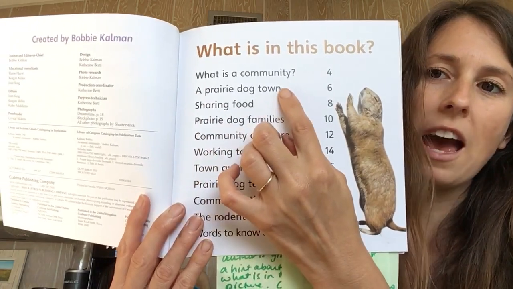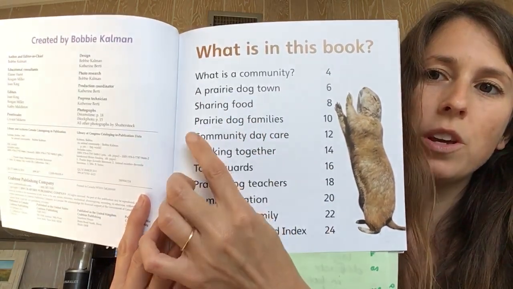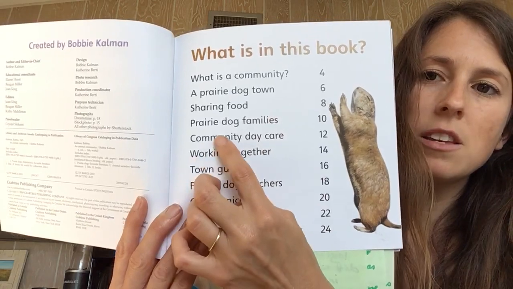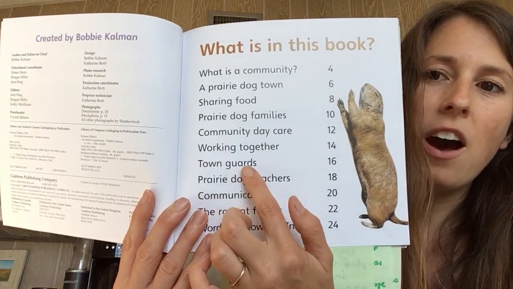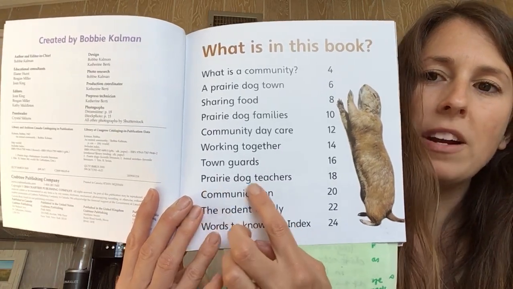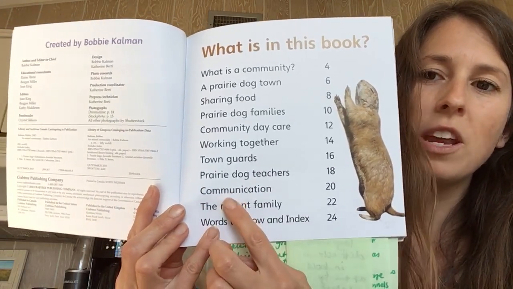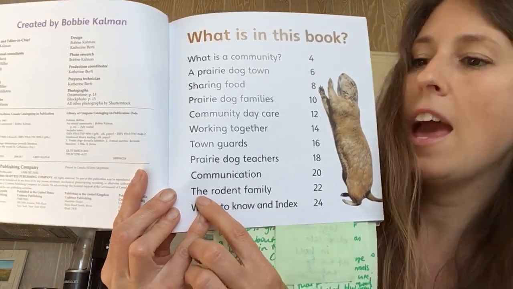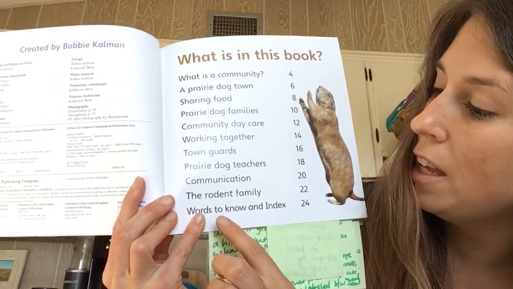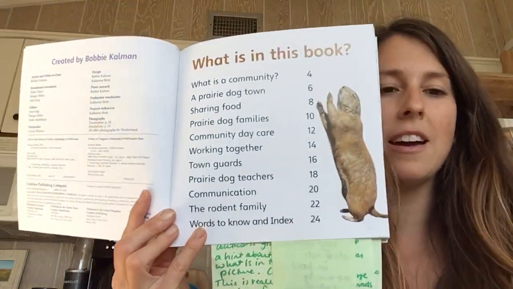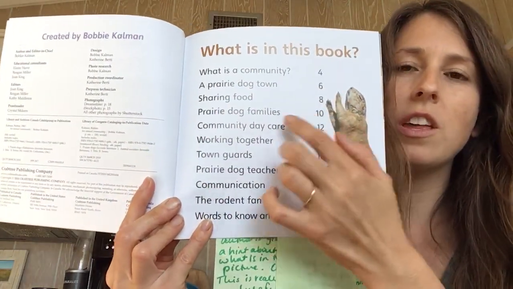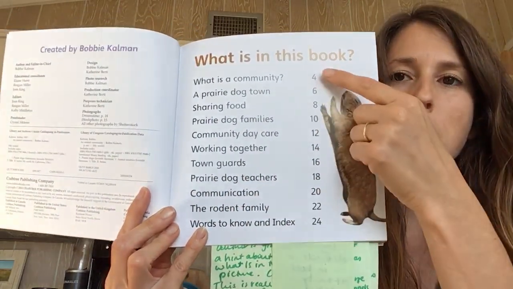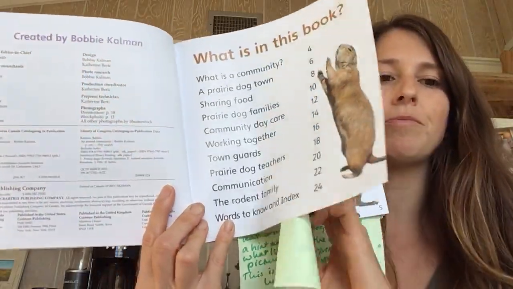A prairie dog town, sharing food, prairie dog families, community daycare, working together, town guards, prairie dog teachers, communication, the rodent family, and words to know and index. So it tells us what the story is going to be about, what order the information is going to be in, and what page number it's all on.